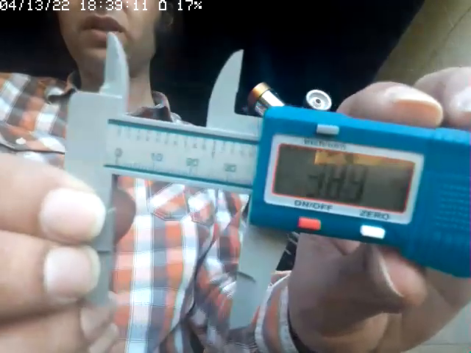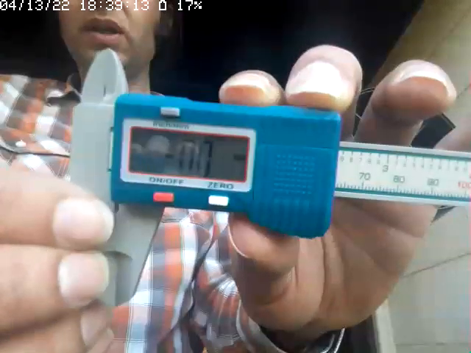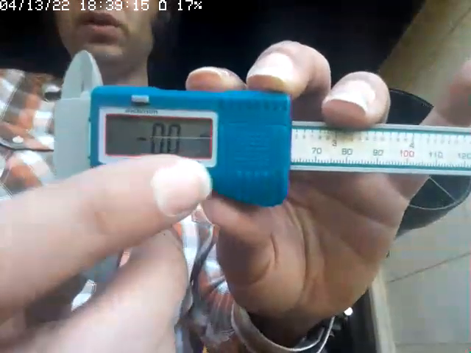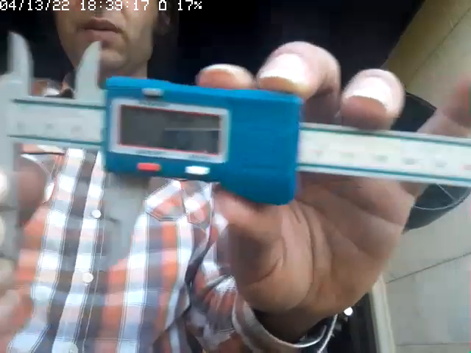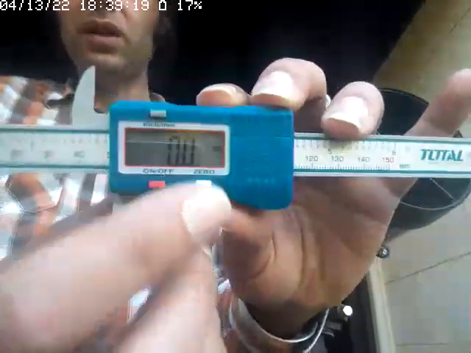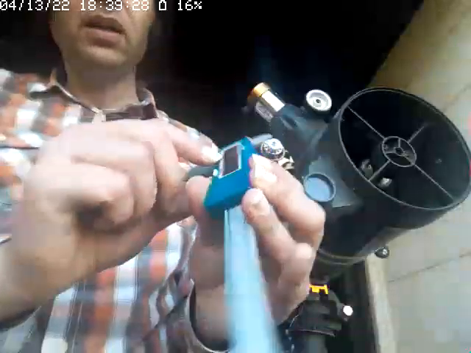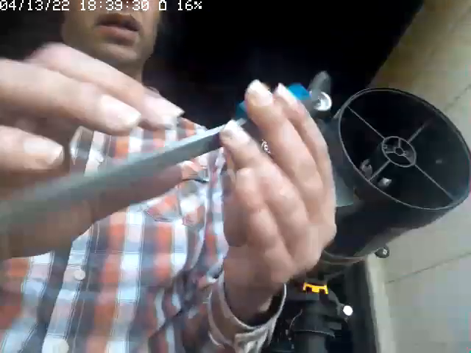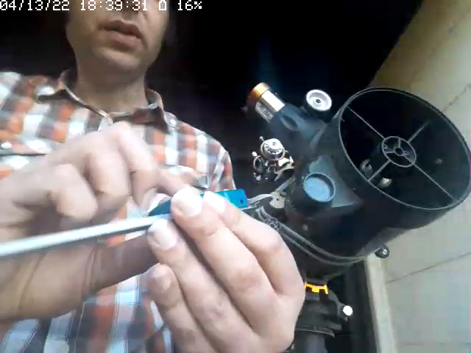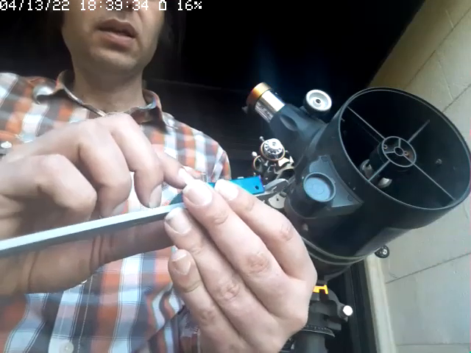See, the more you move it, the reading will increase. You can zero it. For example, if you stop it here and start over from here, it's zero, and it can go to a negative size, see. Now it's in millimeters, as you can see.